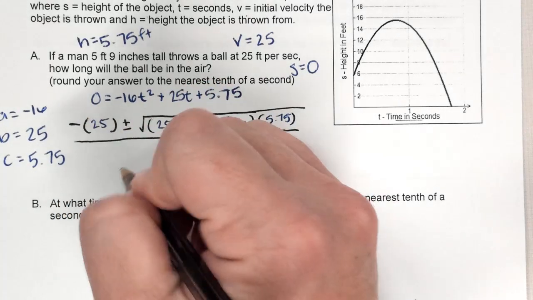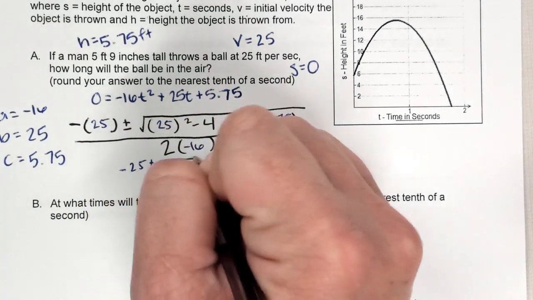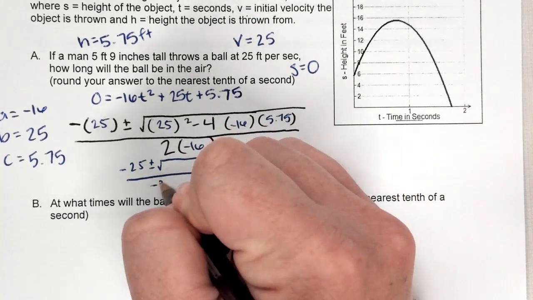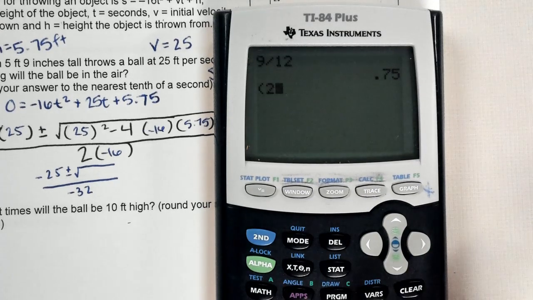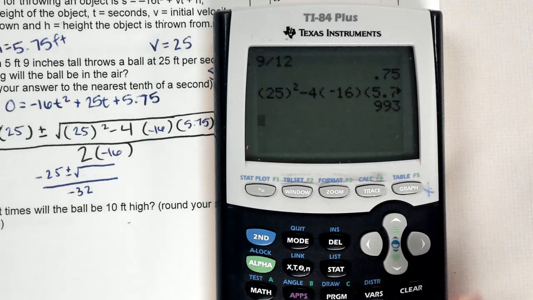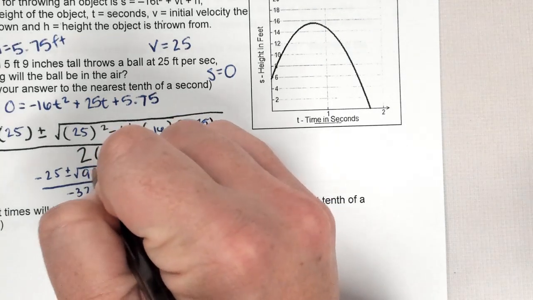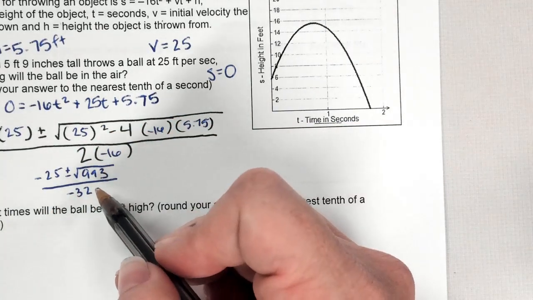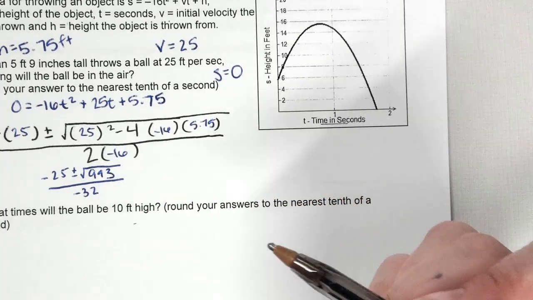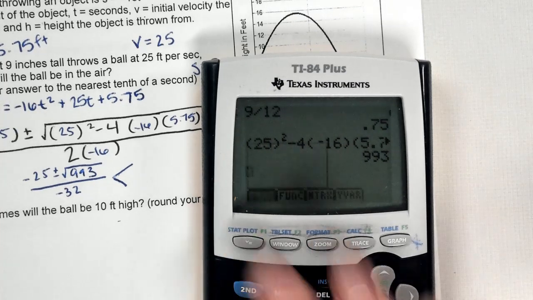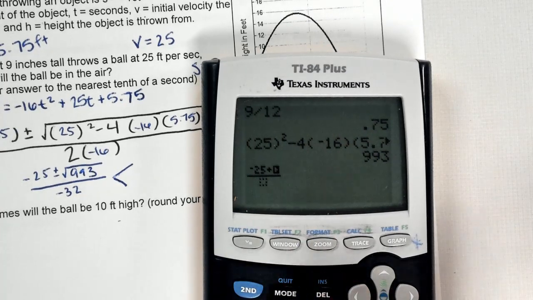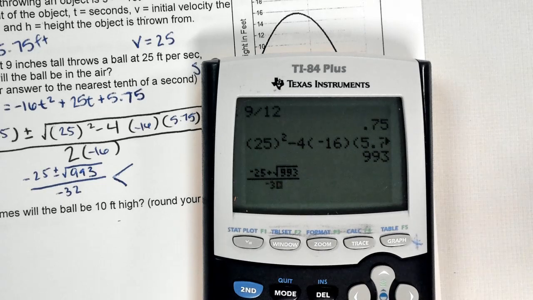So I know this becomes negative 25 plus or minus the square root of something over 2 times negative 16 is negative 32. And then I'm just going to type my discriminant. So 25 squared minus 4 times negative 16 times 5.75. And I get 993. Now, I don't have to break that down because I'm looking for an actual time. So you're literally just going to type this in your calculator. Alpha y equals enter negative 25 plus the square root of 993 over negative 32.